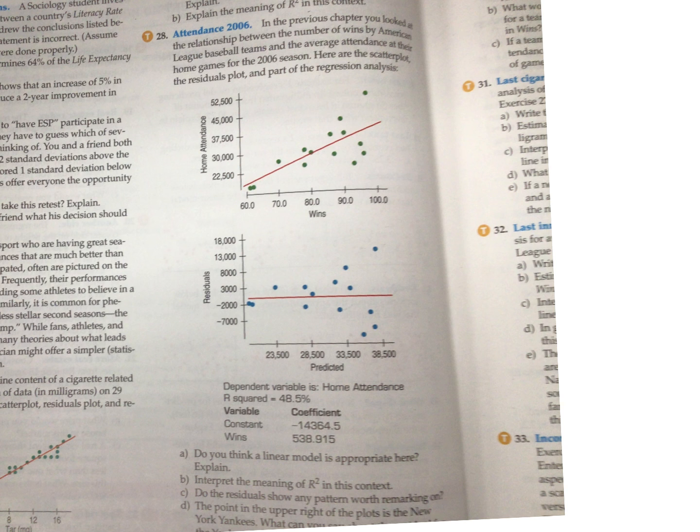But if you looked at the graph from here over, it's not so bad. The problem is 60 wins seems to be pretty low for a team, right? So is a linear model appropriate here? That's the first question. Well, the residual plot has some inconsistent spread, so a linear model may not be appropriate.